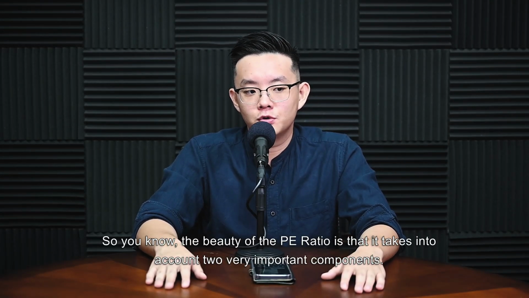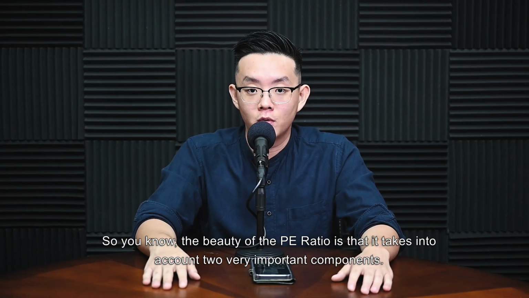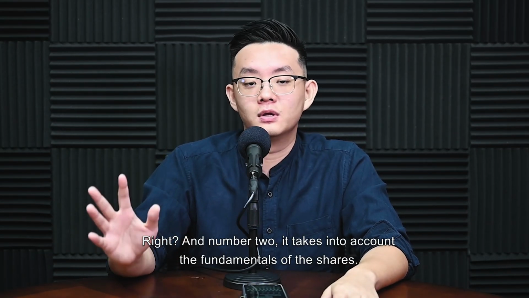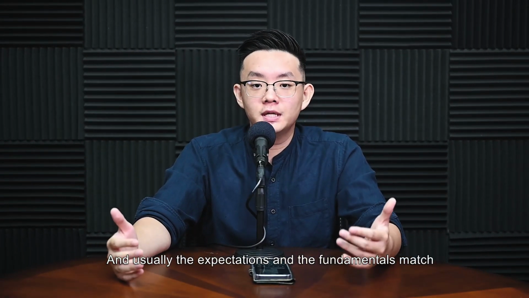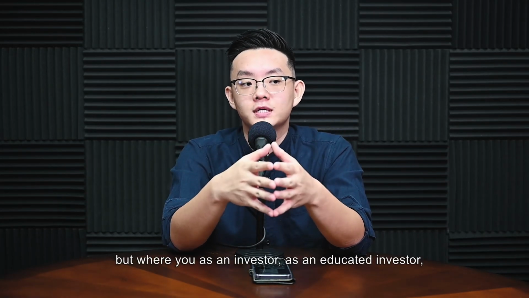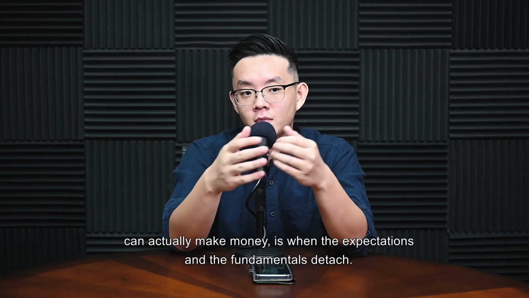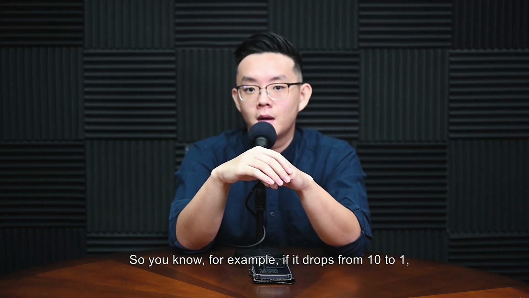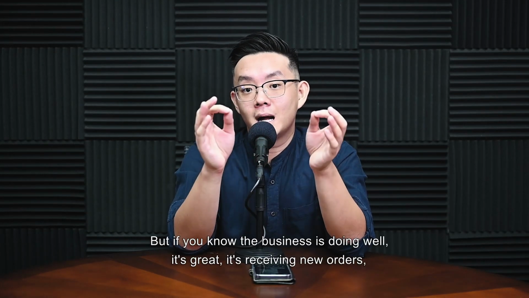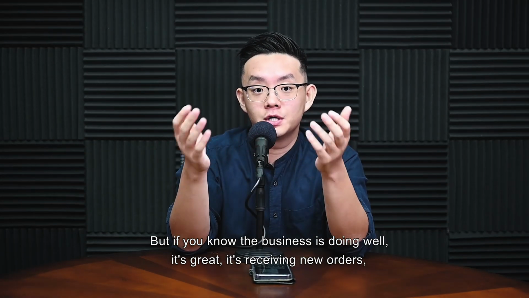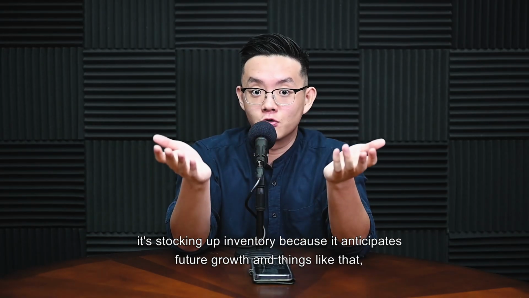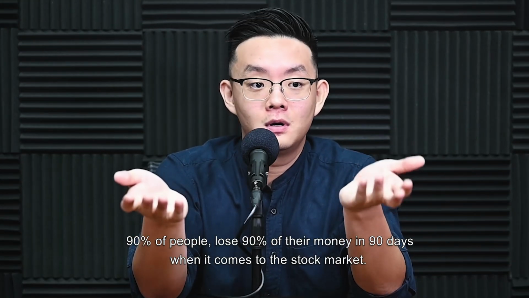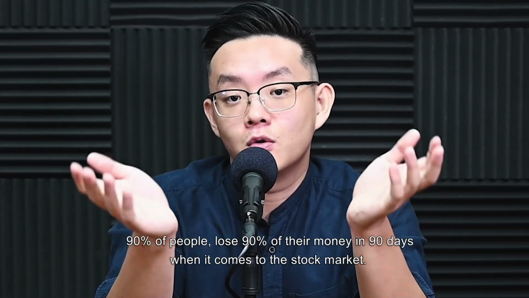So the beauty of the PE ratio is that it takes into account two very important components. Number one is the expectation of the shares, right? And number two, it takes into account the fundamentals of the shares. Usually the expectations and the fundamentals match, but where you as an educated investor can actually make money is when the expectations and the fundamentals detach. So for example, if it drops from 10 to 1, the price has gone down a lot. But if the business is doing well, receiving new orders, stocking up inventory because it anticipates future growth and things like that, then you're going to behave very differently from the stock market. And guess what, guys? 90% of people lose 90% of their money in 90 days when it comes to the stock market.